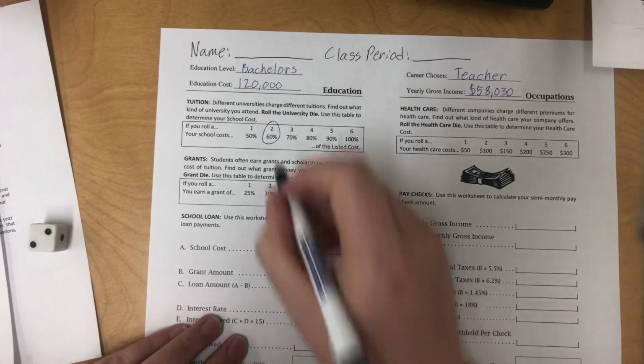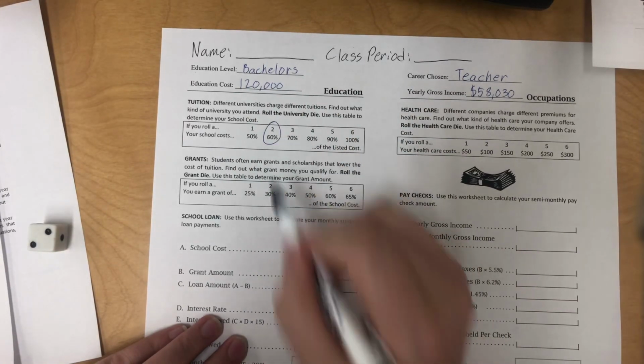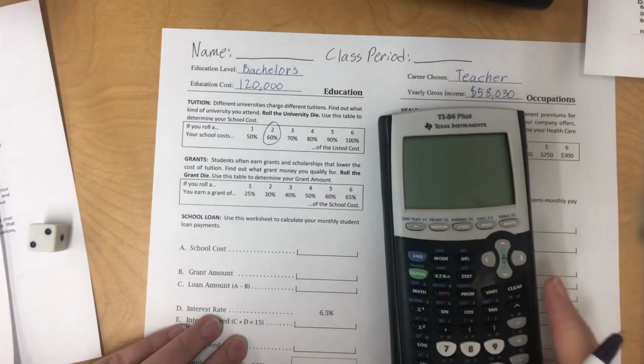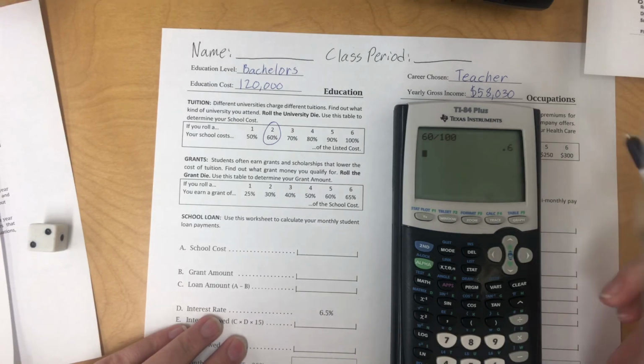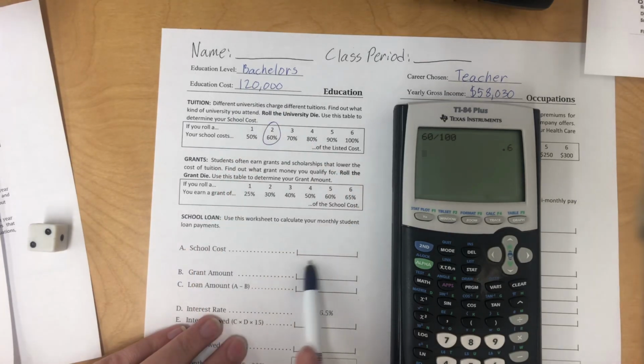Before I can calculate what that's going to be, I have to convert this to a decimal. Whenever you see a percentage sign, just imagine it's telling you divide by 100. So I'm going to take my calculator, and I'm going to do 60 divided by 100. That gives me 0.6. So that's what I'm going to multiply my listed education cost by to get my actual school costs.